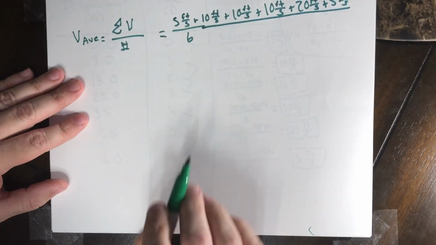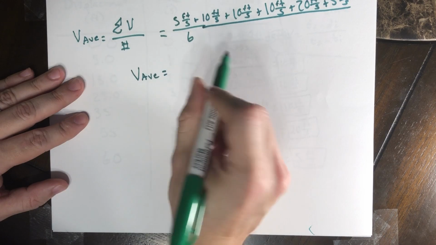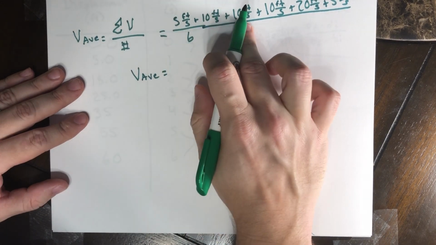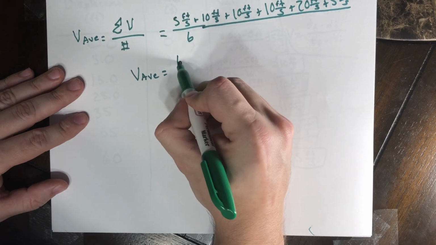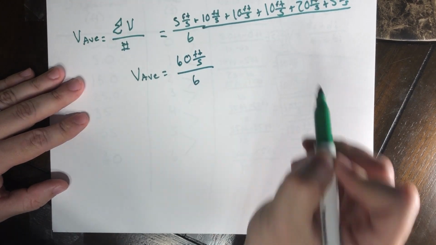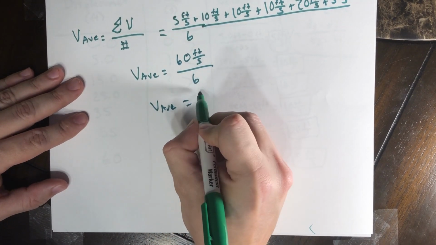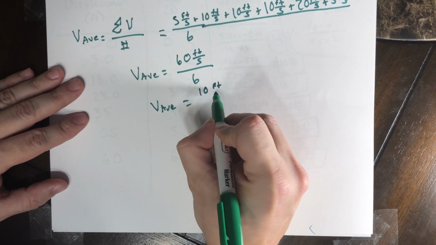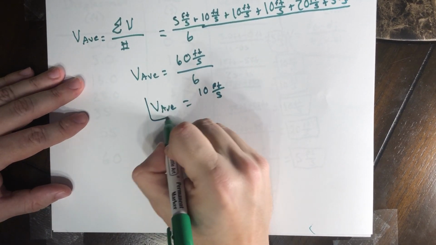Over the total number. So if we add all that up, on the top, 5 and 10 is 15, 25, 35, 55, and 60. So 60 feet per second over 6 different velocities. If we divide that out, our average velocity is going to be 10 feet per second, which we probably could have guessed just looking at the numbers, but that's our part 2.